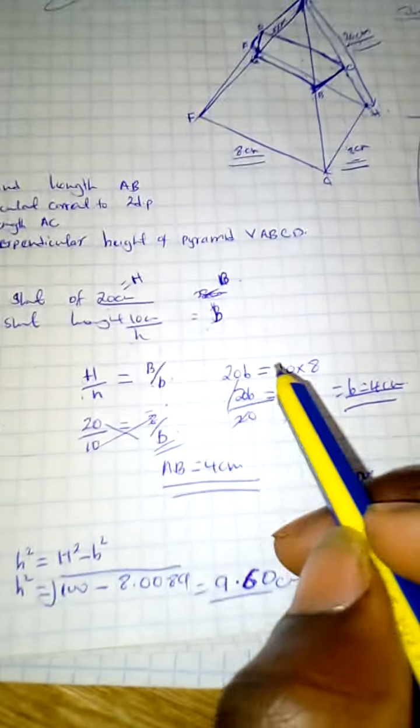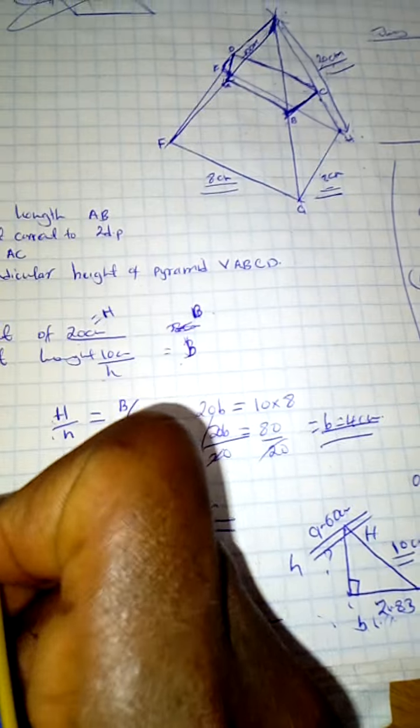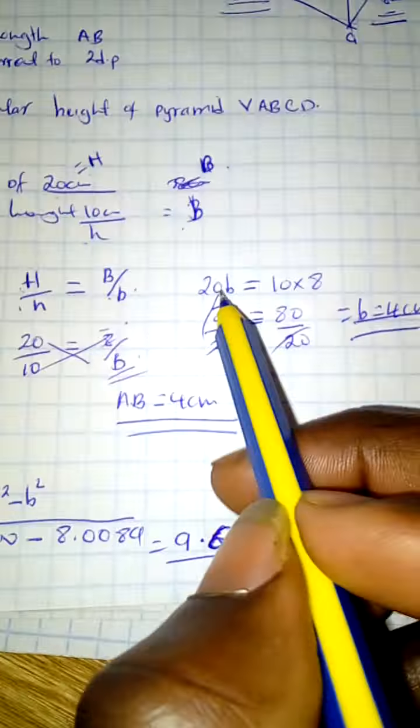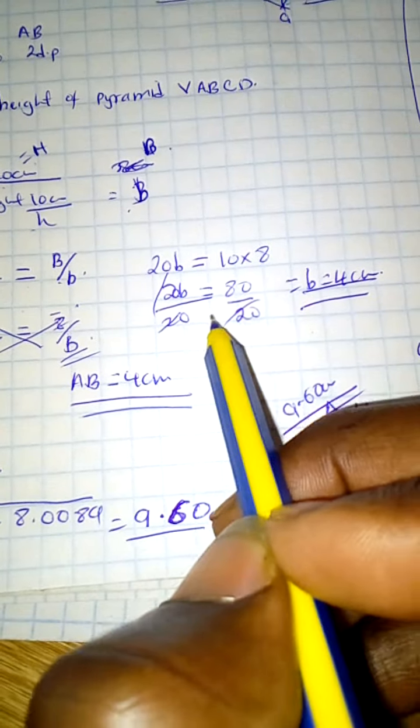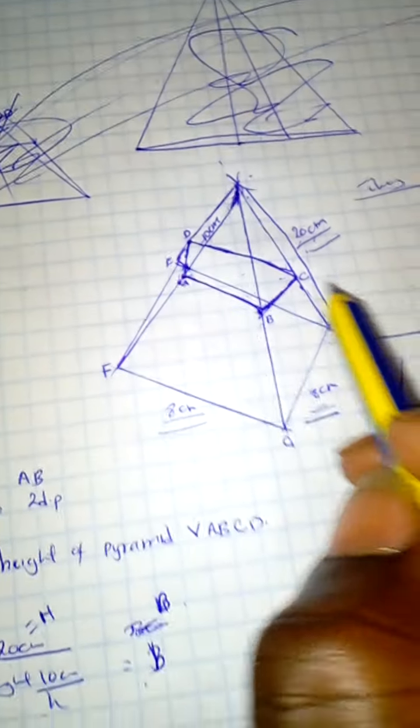80 is equal to 20B. Now to find the value of B, we divide by 20. We find that B is equal to 4 centimeters. That is how we get this length AB, 4 centimeters.